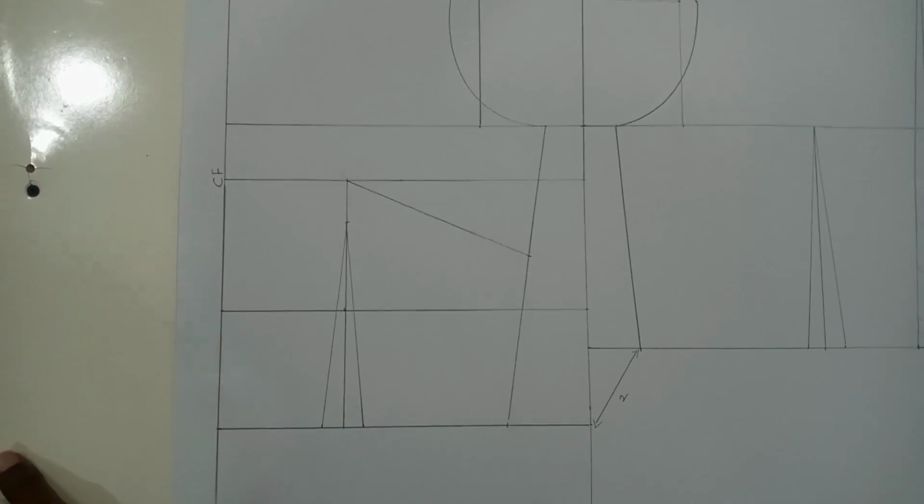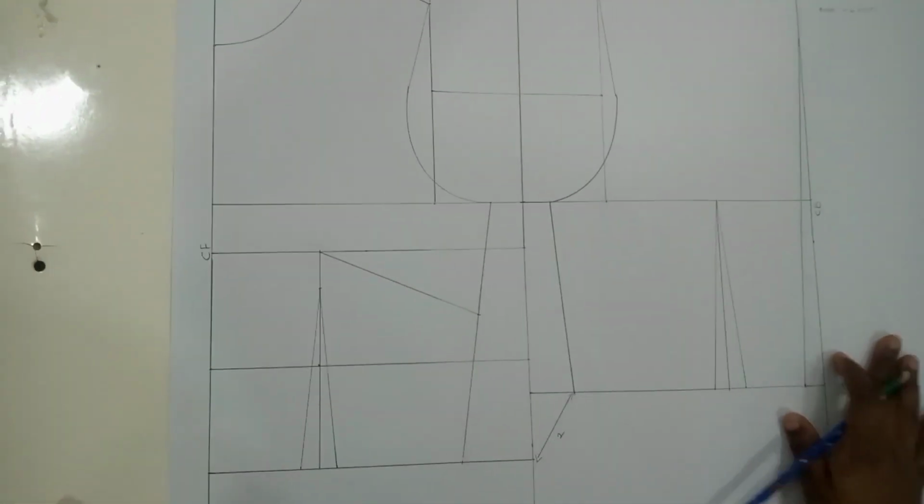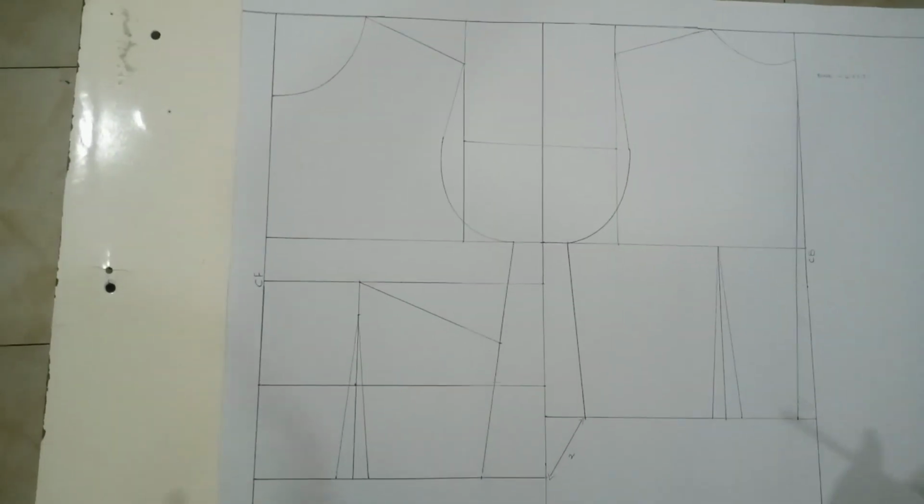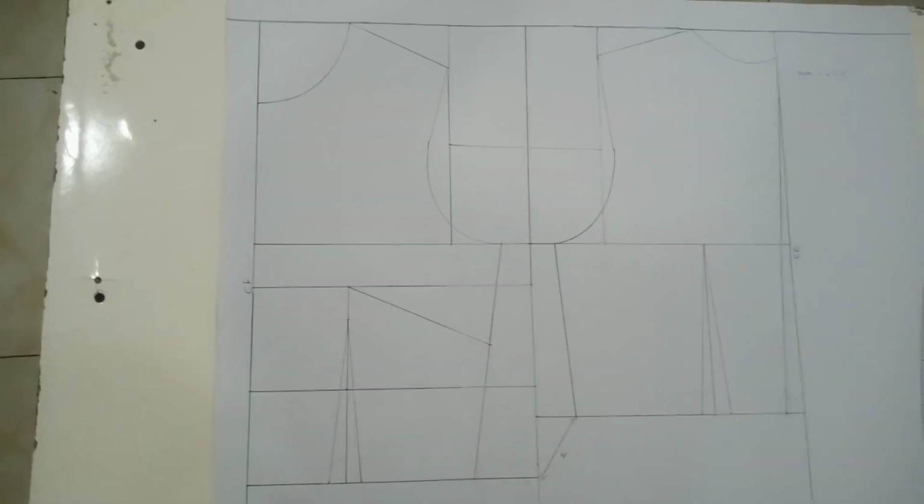So dear soulmates, this is our basic bodice block. That wasn't hard, was it?